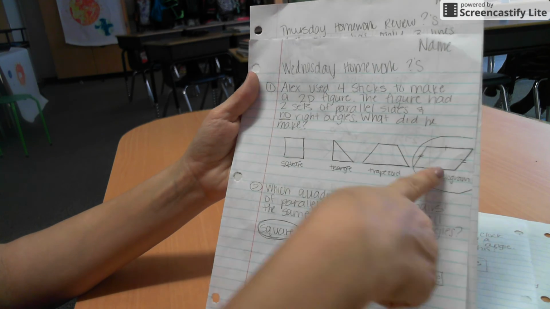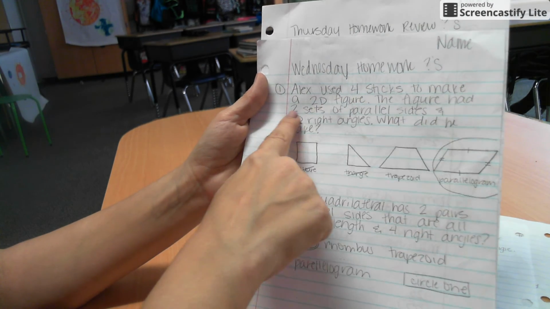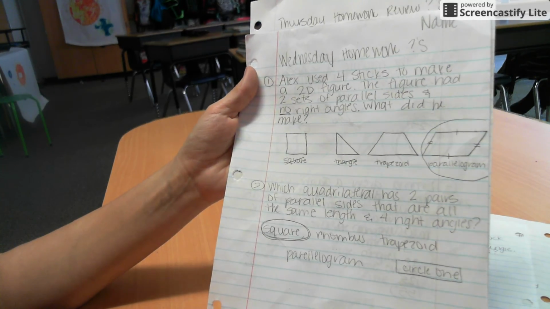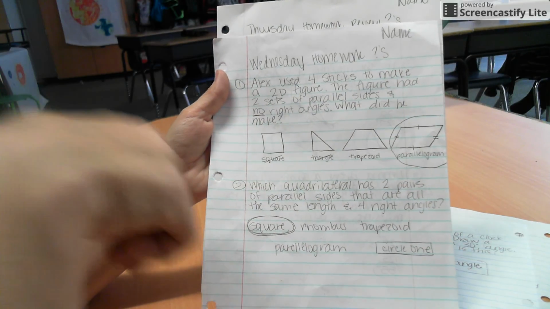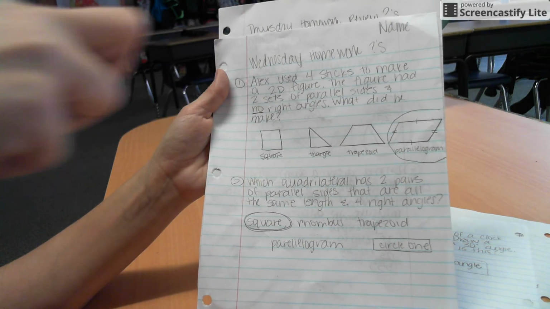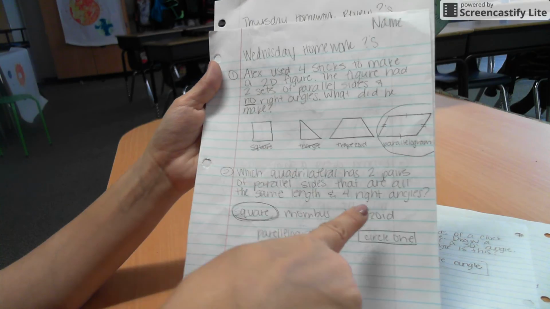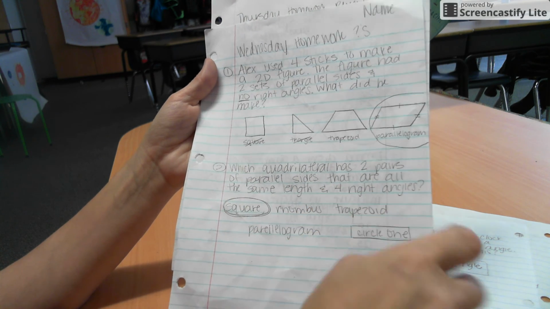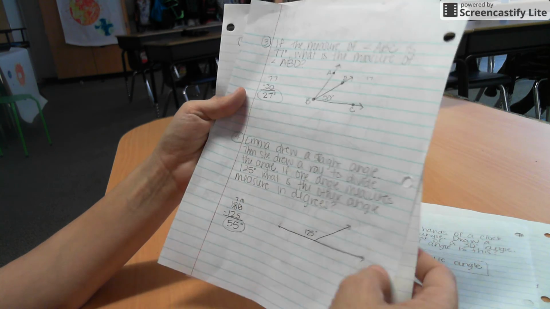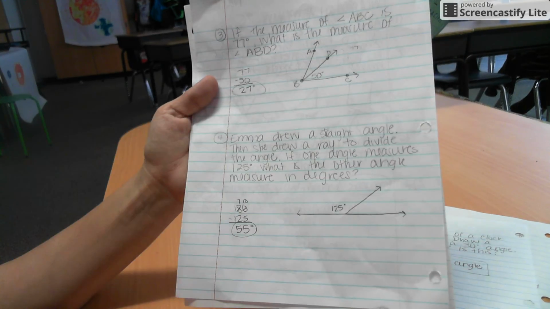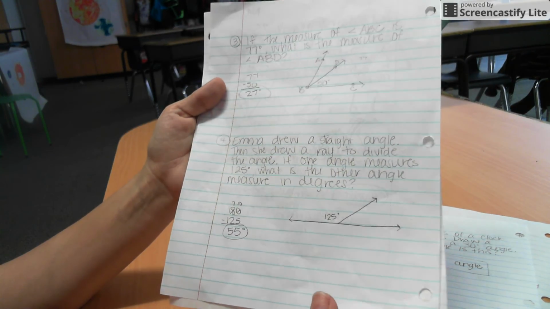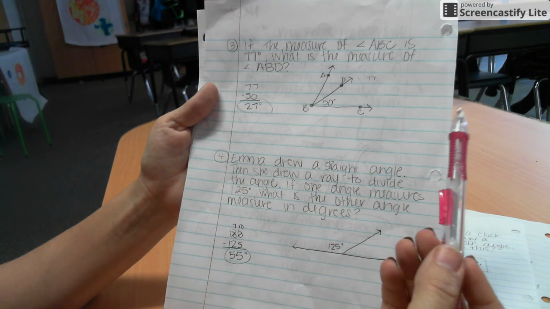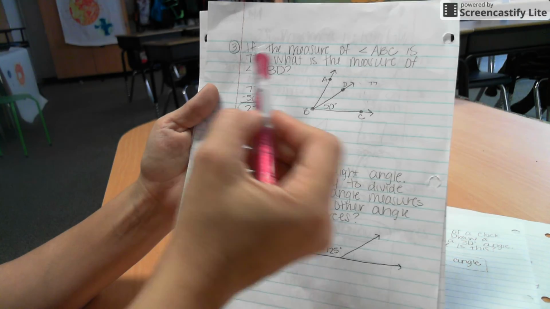Go back and check today. Some of you, pay attention: 2 sets of parallel sides and no right angles. So make sure you're reading carefully on the test. Underline the important information. Reread the question. Make sure you're getting it. Same thing down here: 2 pairs of parallel sides, same length, 4 right angles. Underline that important information. Practice adding and subtracting angles. Some of you had a couple problems with this one. Don't just assume that it's a 90-degree angle. It's not. It says right here, the total is 77.